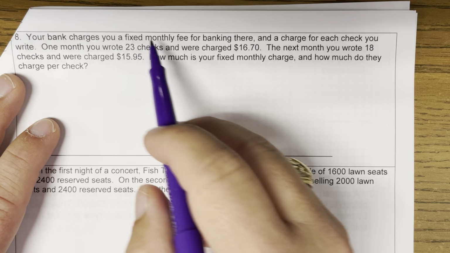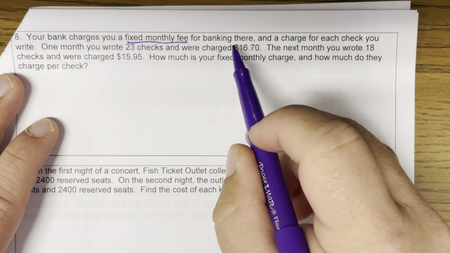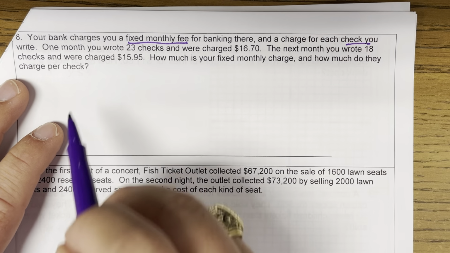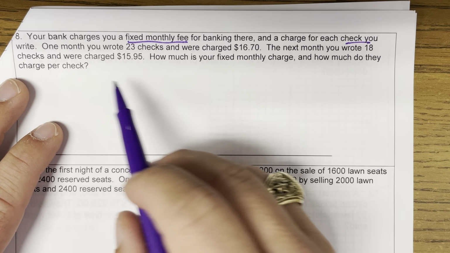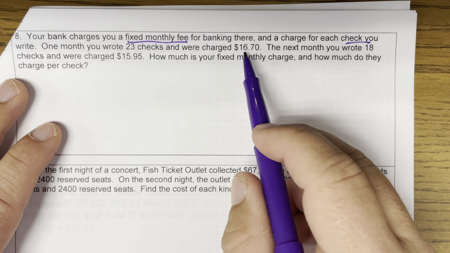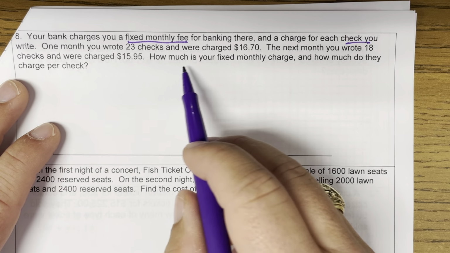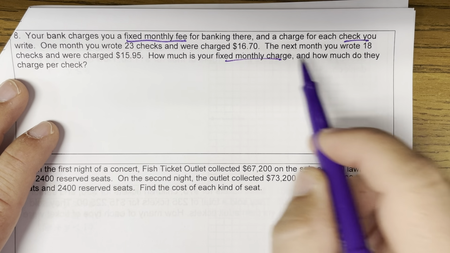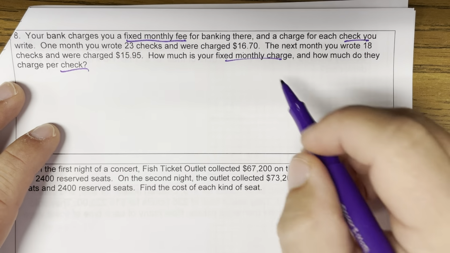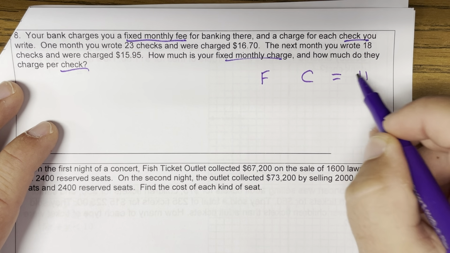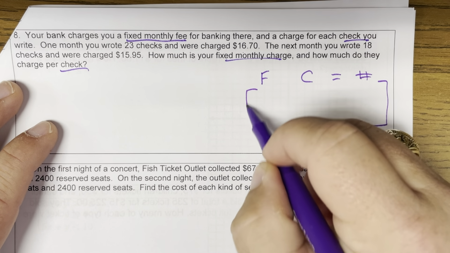This one, your bank charges you a fixed monthly fee for banking there, and a charge for each check you write. So those are my two variables. 1 month you wrote 23 checks, we're charged $16.70. The next month you wrote 18 checks, and we're charged $15.95. How much is your fixed monthly charge, and how much do they charge per check? And so I've got my fixed charge, my checks, and my answers. That's gonna be my matrix.